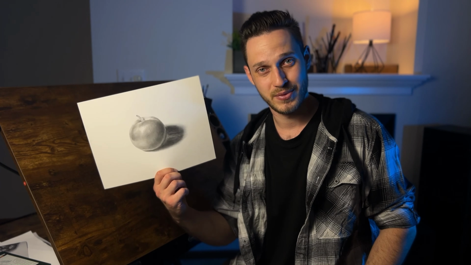At this stage, the apple was already recognizable, but it still looked flat. The problem came down to 5 common mistakes. I'll fix each one and show you how the same drawing becomes three-dimensional.